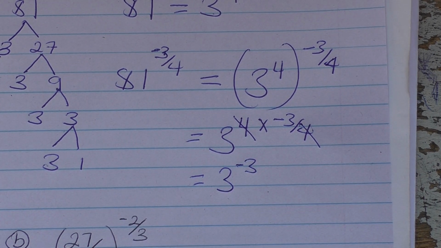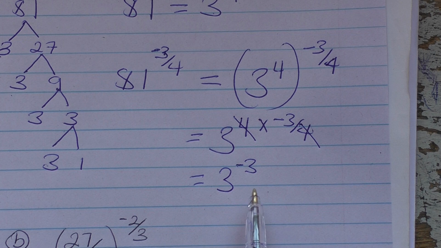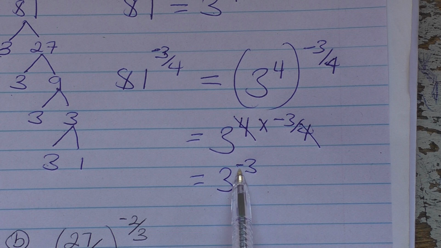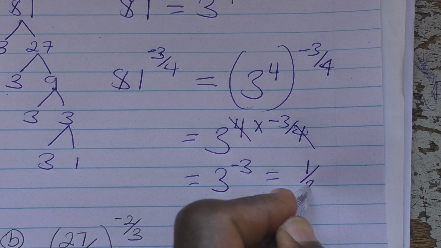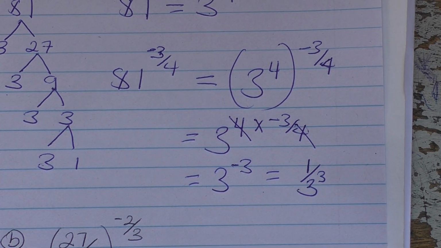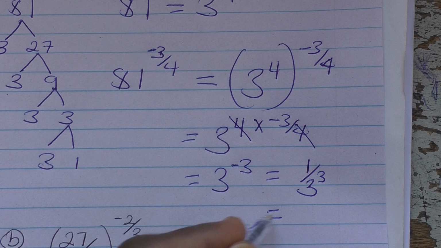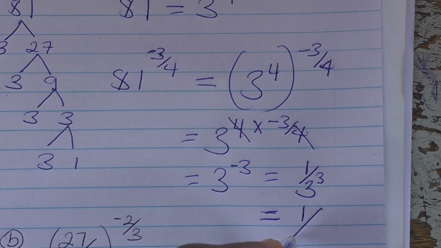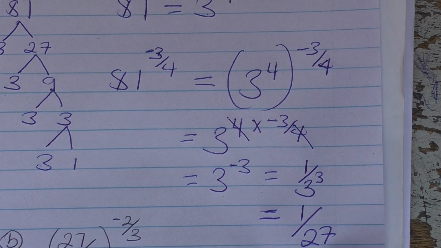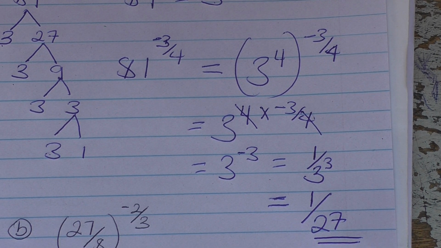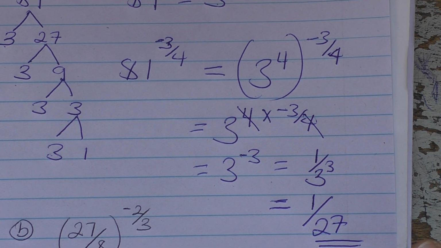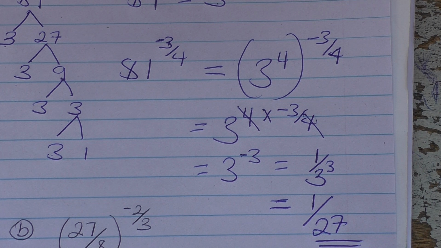However, we also have a law that guides us on how to deal with negative powers, whereby this gives us 1 over 3 power 3. And we shall end up with 1 over 27. So that is how we shall evaluate the indices without using calculator or mathematical tables.